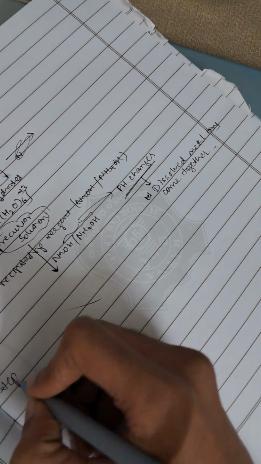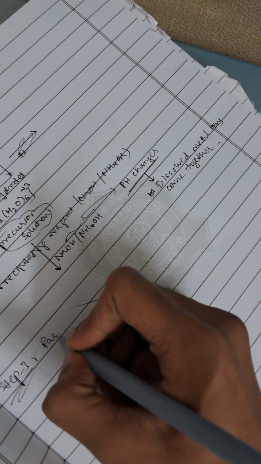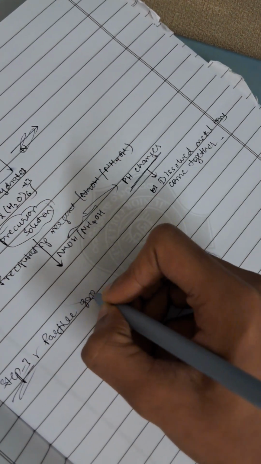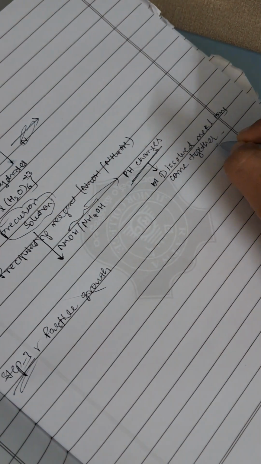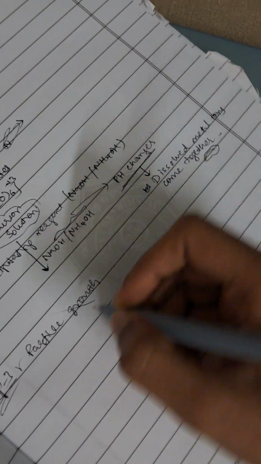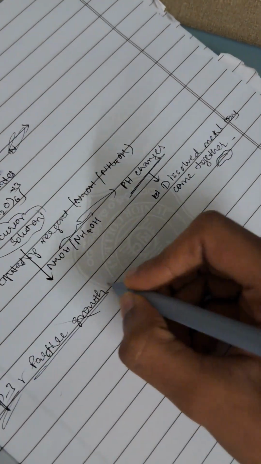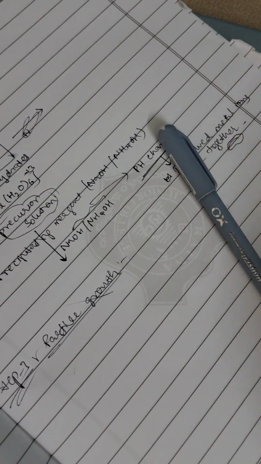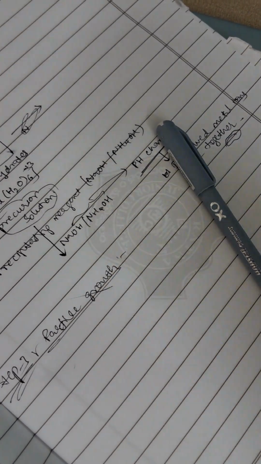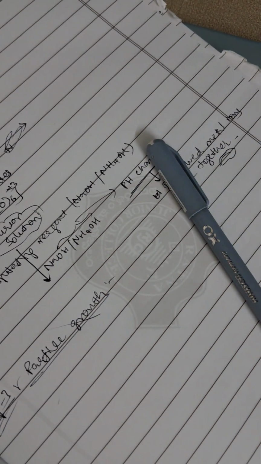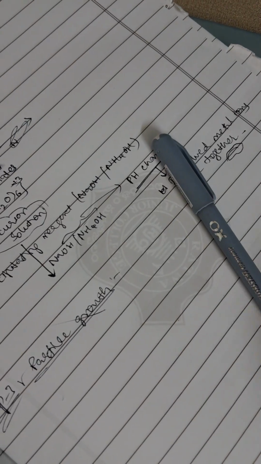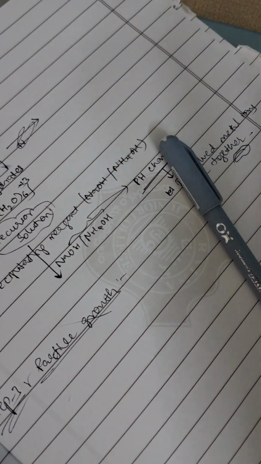Now step 3, particle growth. As here it forms a solid, the solution becomes highly concentrated, a supersaturated stage. Supersaturation takes place when the solution becomes highly concentrated.